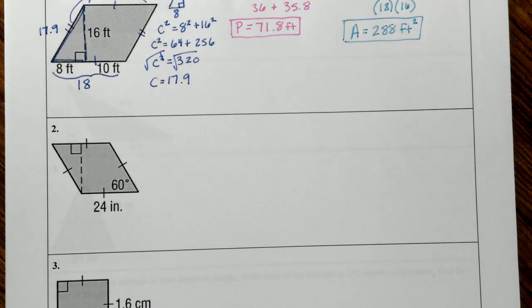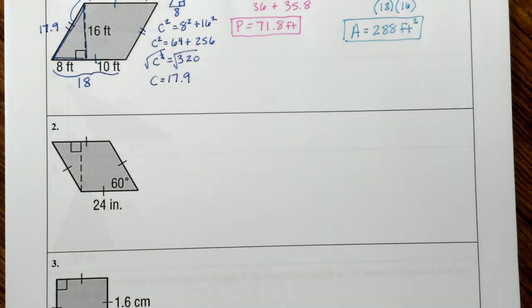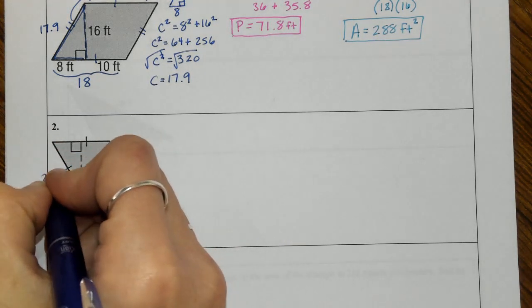Number 2. We are going to have to, again, figure out what we have here. Now, we also do need to notice that we have all four congruent sides. We are going to wind up with a rhombus here. All right, so we know that all four are going to be 24, so we can go ahead and label all of those.